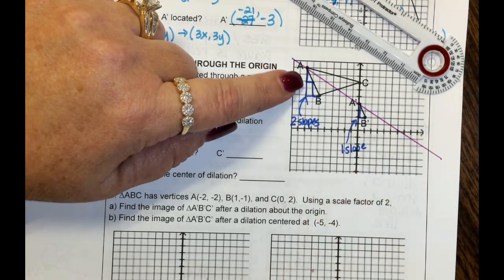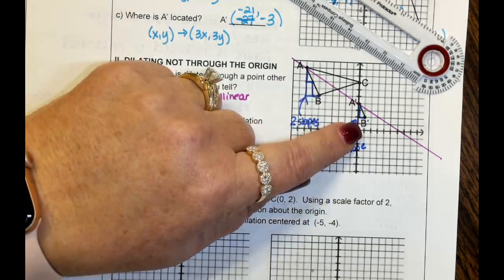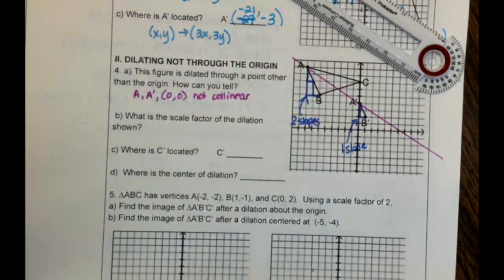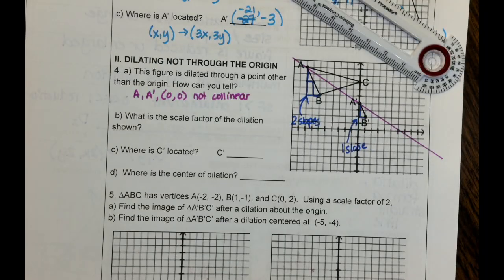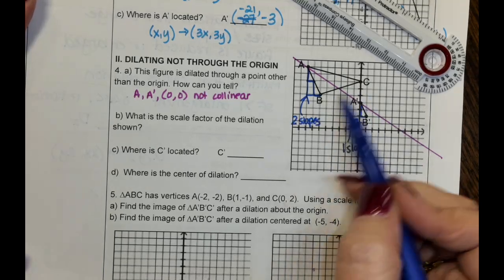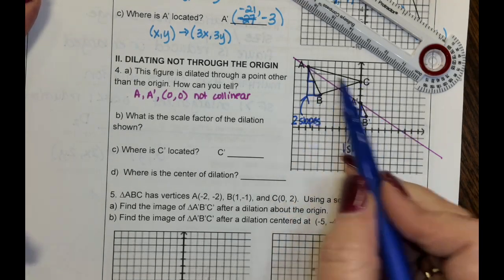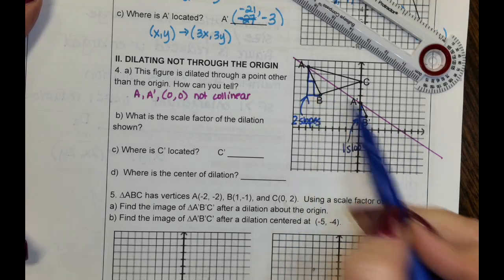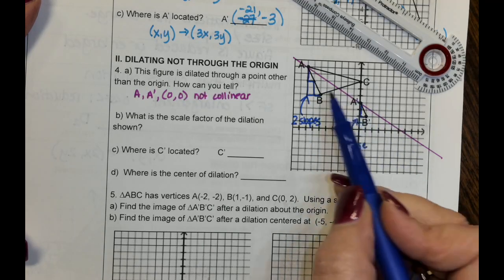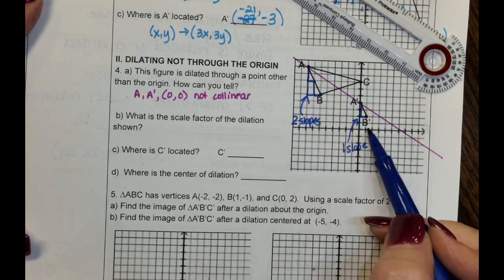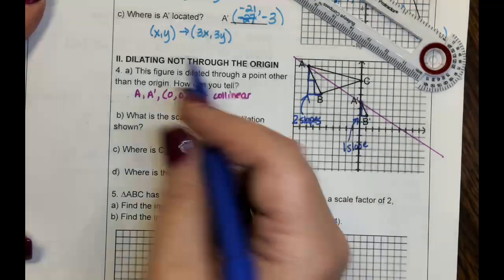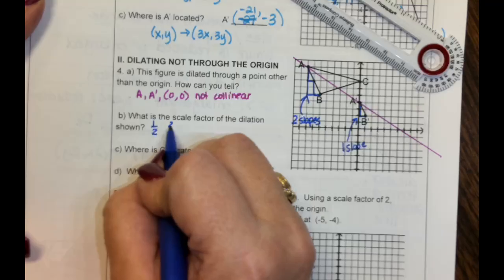Okay, so I did 2 stair steps here and I did 1 stair step here. So that gives us the scale factor. So we want to look at the one side that we have all the information for. Can't do BC because I don't know where C is. We're going to find that in a minute. Can't do AC for the same reason. So I'm going to go with AB because I have A prime, B prime. 2 slopes on AB, 1 slope on A prime, B prime. So that means it's either 1 over 2 or 2 over 1.